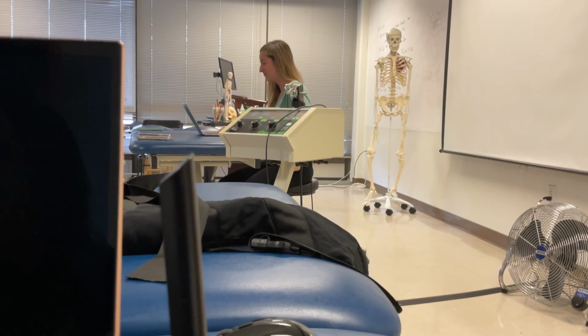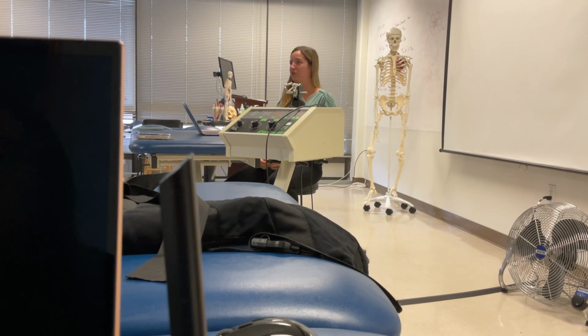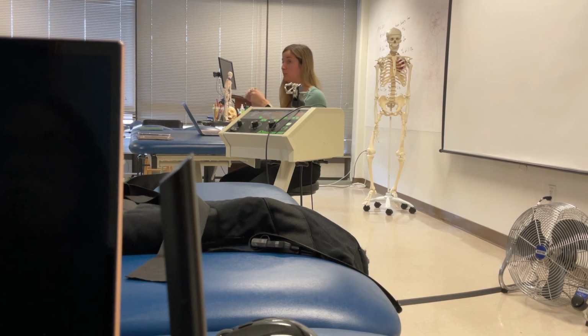Same difference, just reverse. What movements are possible at the patellofemoral joint? Yep, we can do inferior and superior joint glides. Any other motions that we can do? We can also do medial and lateral.